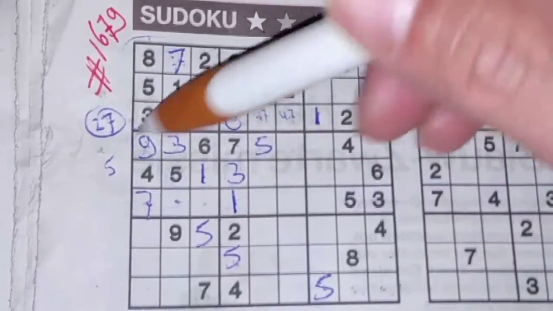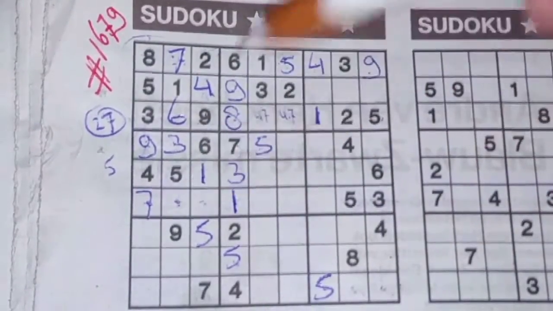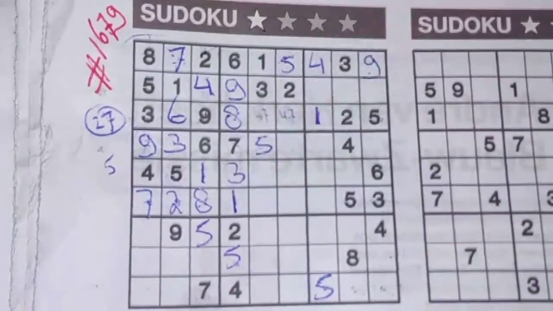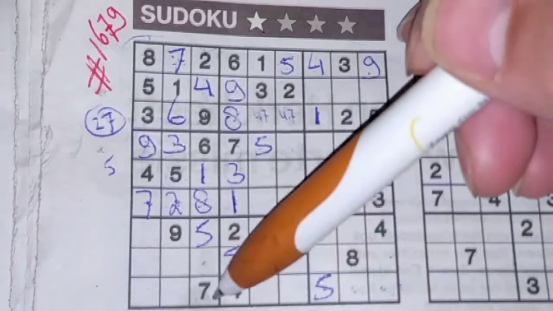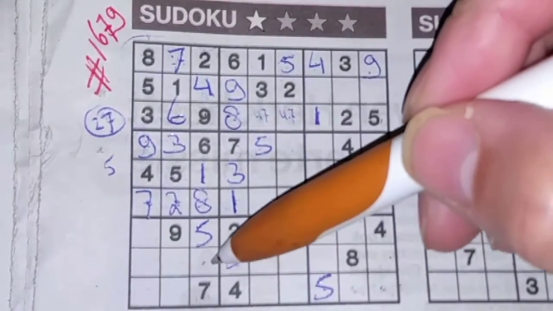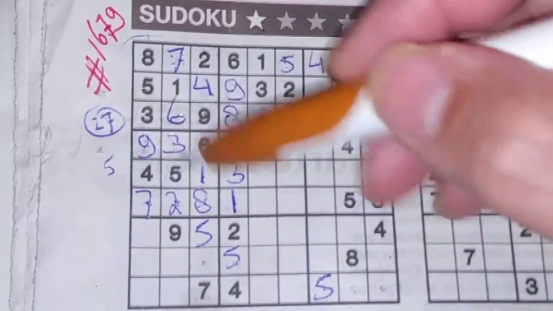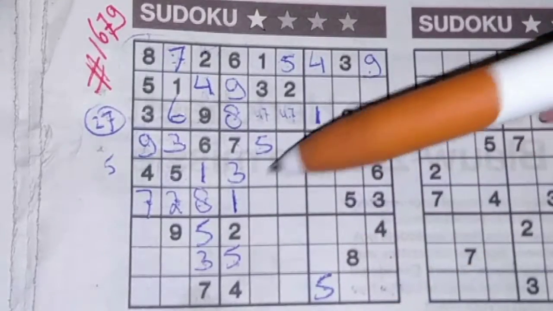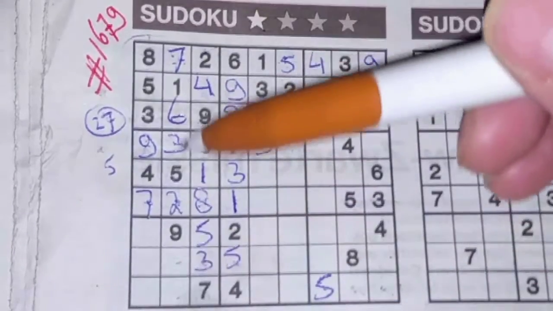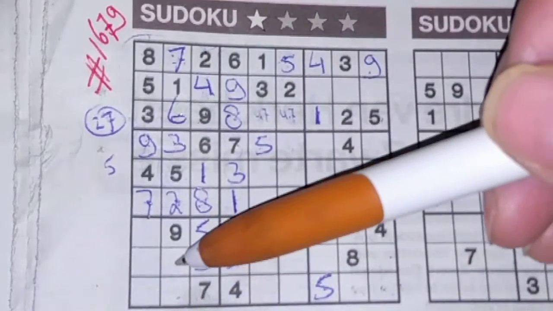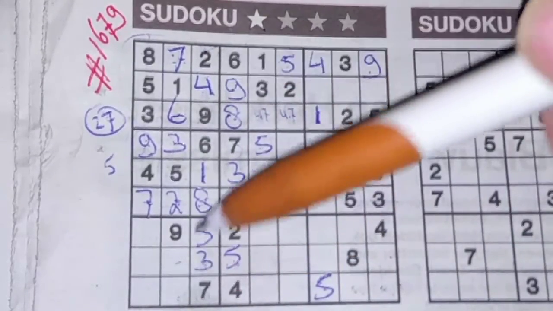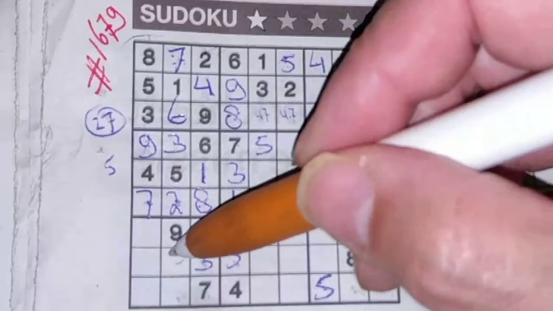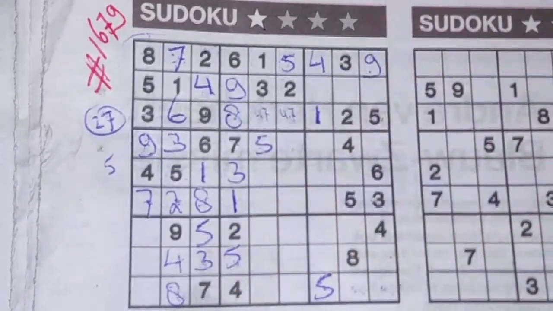2 boxes left in this big square for the numbers 2 and 8. We see here 2, no 2 there, 2 should be here, and the 8 goes there. 1 number left in this third column for the number 3. Yes. Alright. How about these 2 numbers in the second column? The 8 and the 4 are missing. We see here 4. No 4 there. 4 should be here. And the 8 goes there.